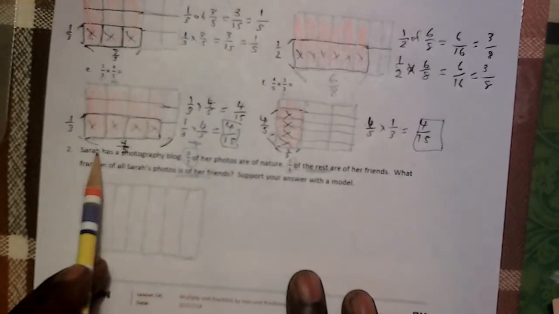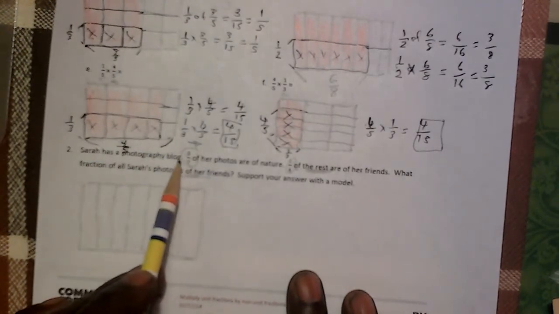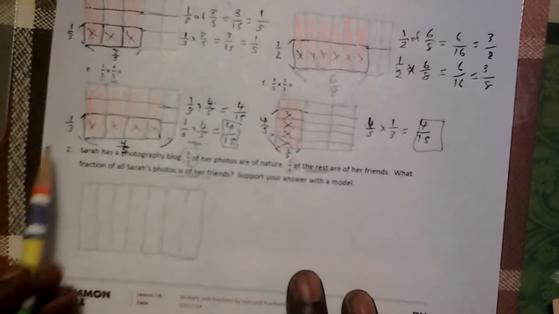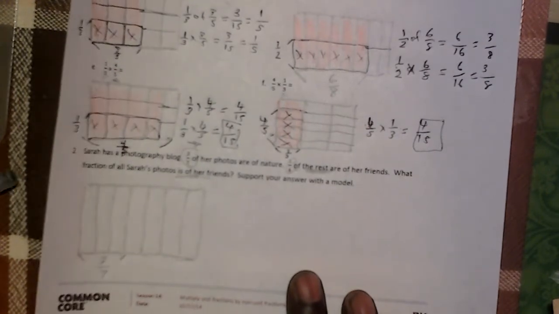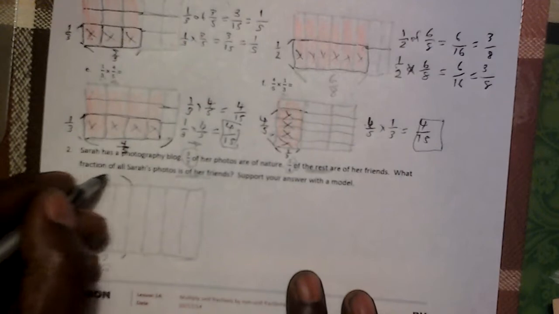Okay, good. Now, how many pieces were of her blog? 3 pieces, so that's 3/7, right? So we can label this 3/7, and let's write up here, that's the blog.